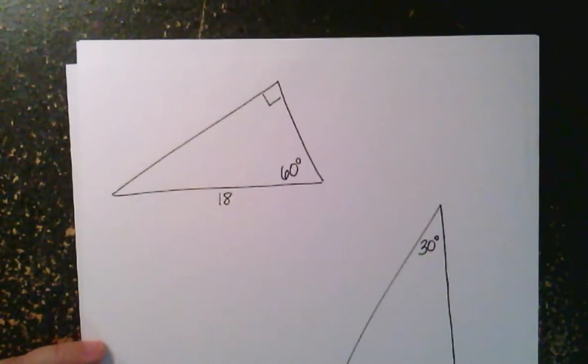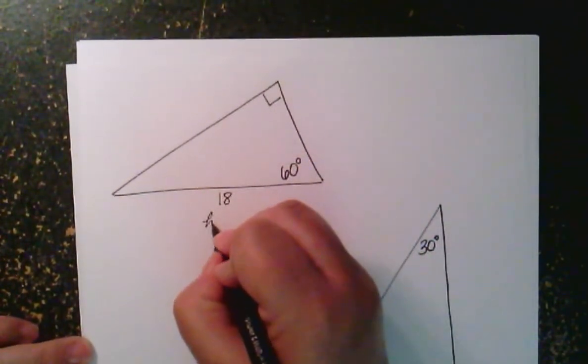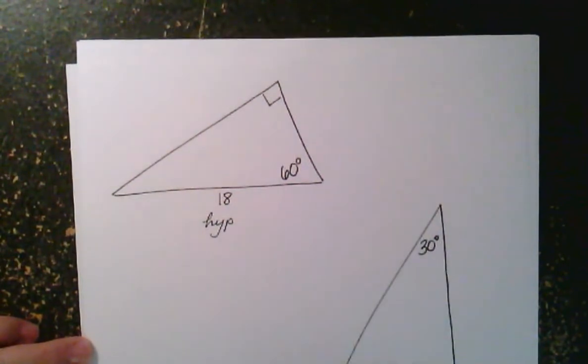In every right triangle, it's a great idea to first locate the hypotenuse. And in this one, my hypotenuse is the side that I just labeled. It's across from the right angle. This is my hypotenuse. So I'm starting from the hypotenuse.